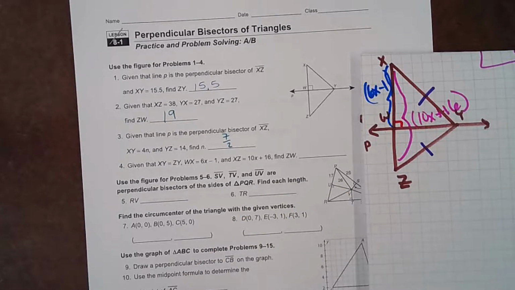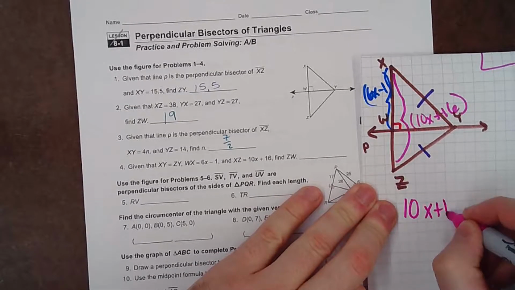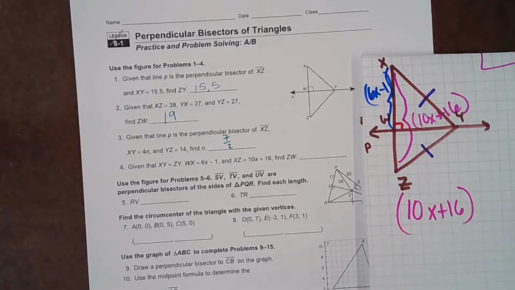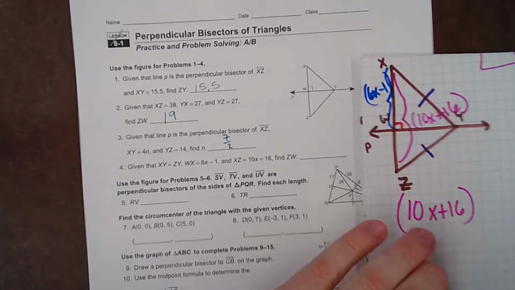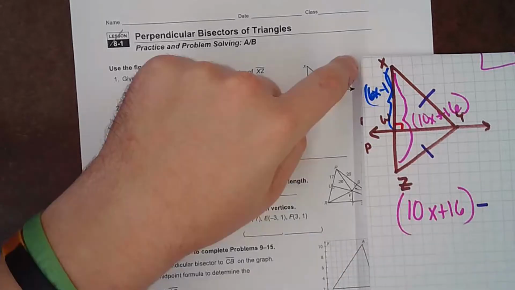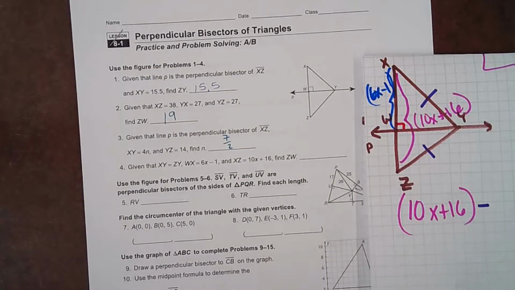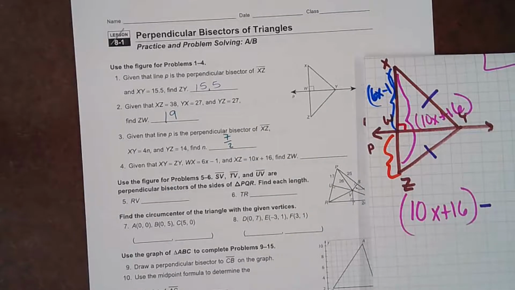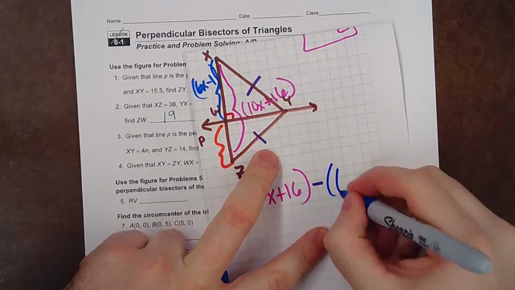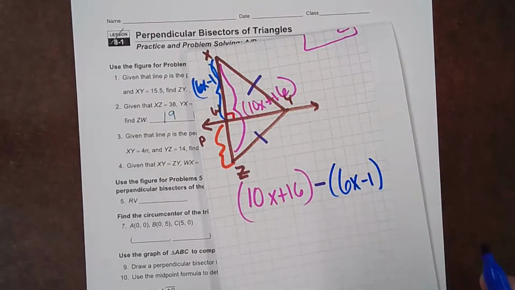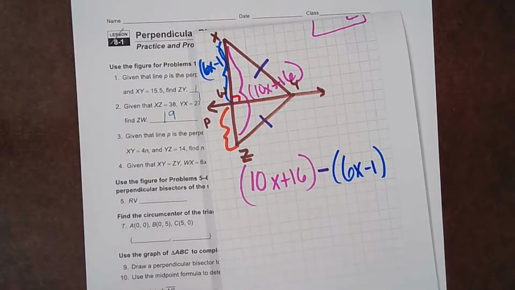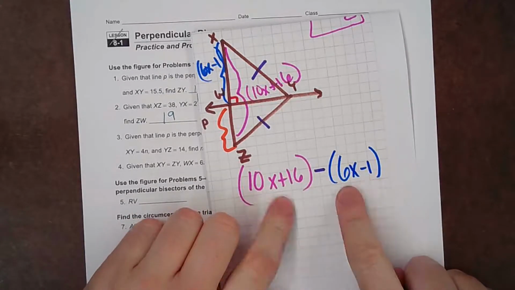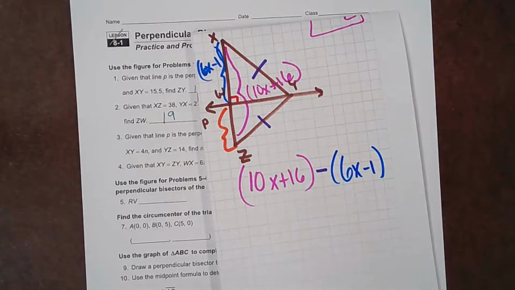So what I mean by that is this. If I take the whole segment, 10x plus 16, and again we wrap it in parentheses because it's an idea, it is the whole segment, and we subtract from it the little segment, right here in blue, we'll get this segment down here, the orange segment that we need to figure out. So I'm going to subtract the blue segment. The blue segment is 6x minus 1. And again, it's important to use parentheses here. That negative is going to distribute. So we have an idea minus another idea. Here are the parts of the idea. We always put those in parentheses for safety.